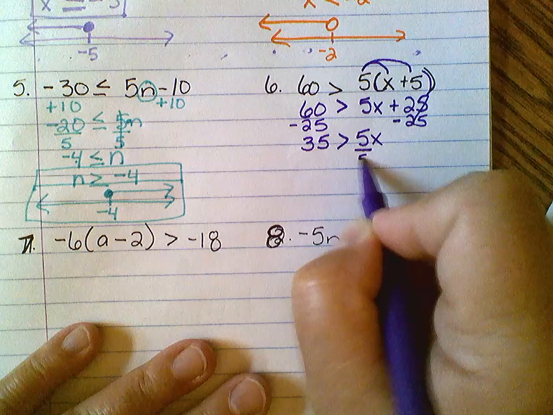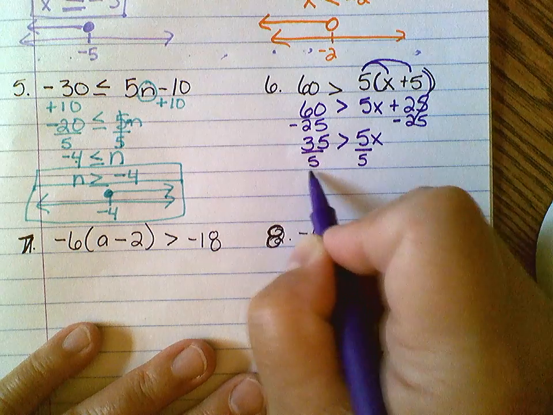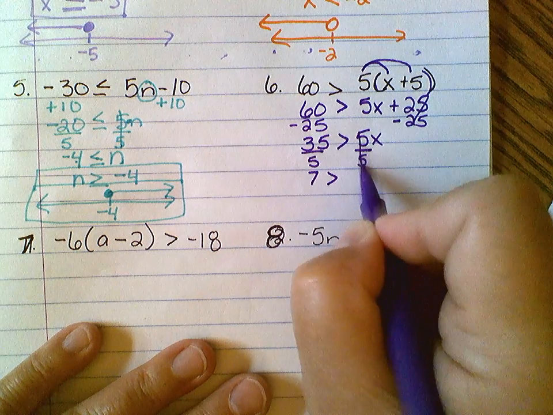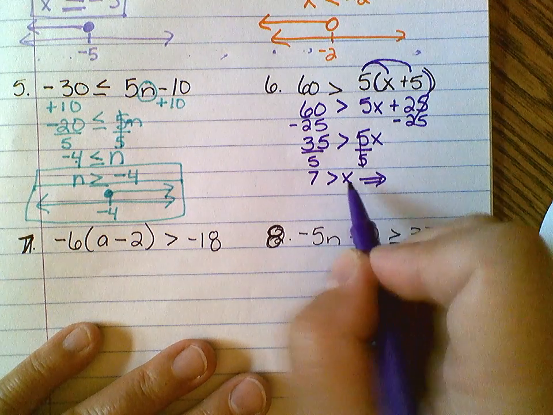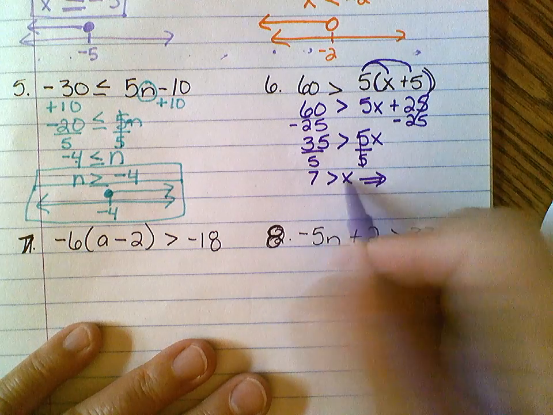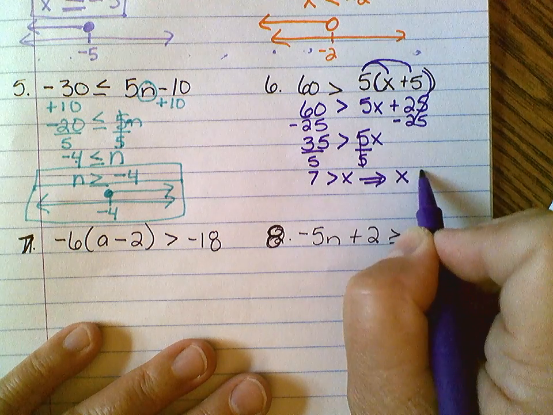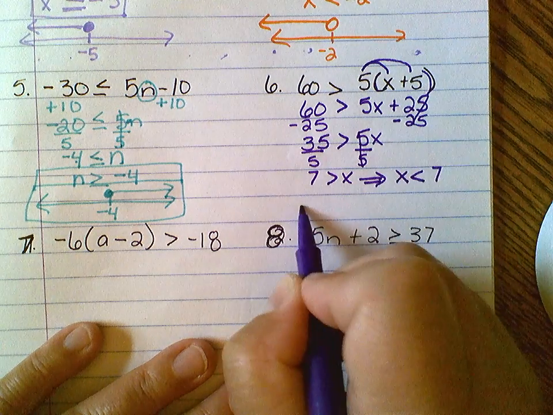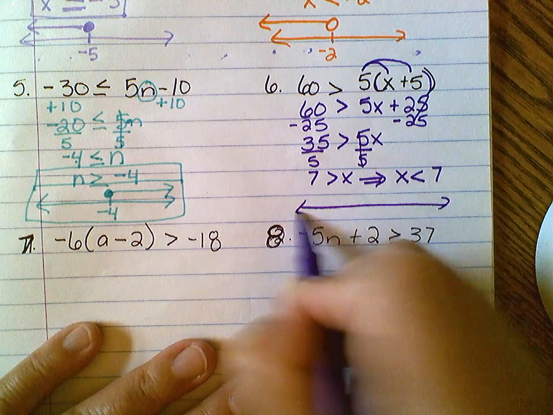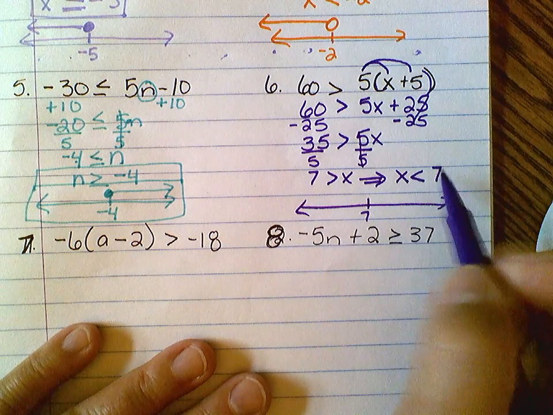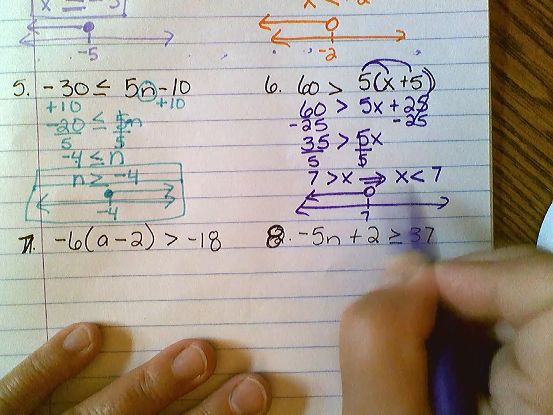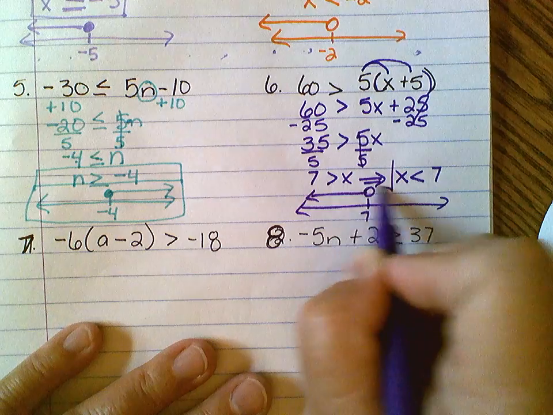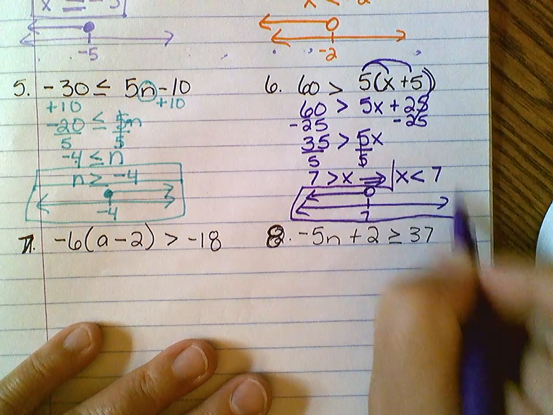Then I will divide by the 5 to get 7 is greater than x, which I don't like. So if 7 is greater than all the answers, then all the answers have to be less than 7. So less than is going to be to the left, and it's just less than, so I use an open circle.